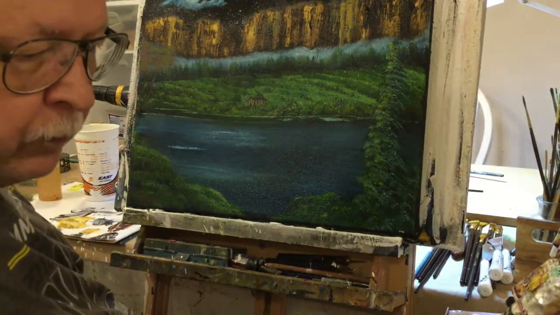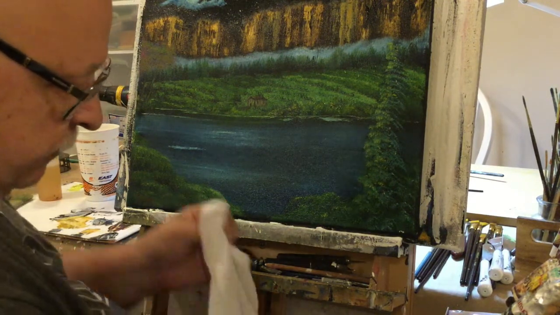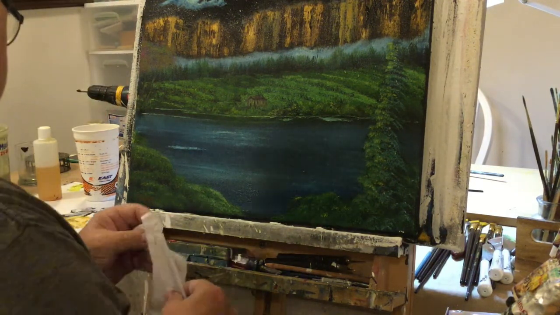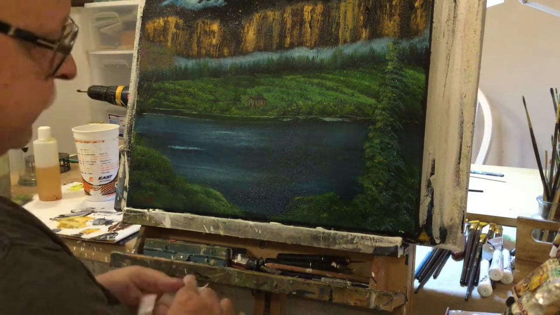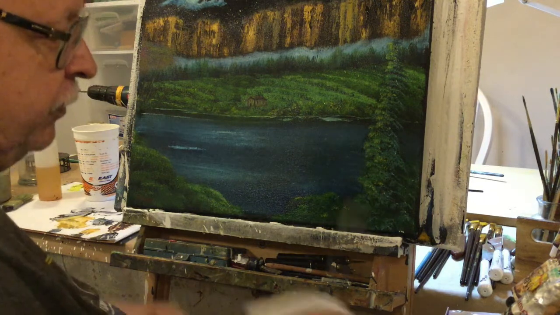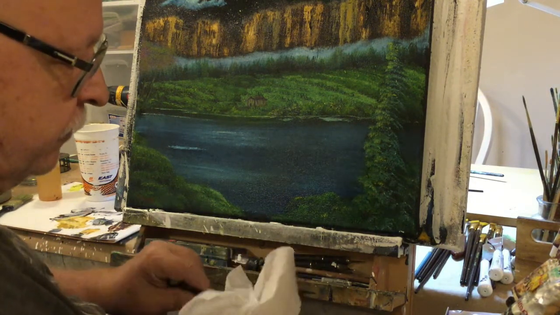Now, if you're wondering why I keep putting my brushes away every time, I've had ADD most all of my life, I guess, all of my adult life and all of my childhood life. And I understand that weakness, so that way I don't leave brushes sitting around that still got paint on them and things like that.